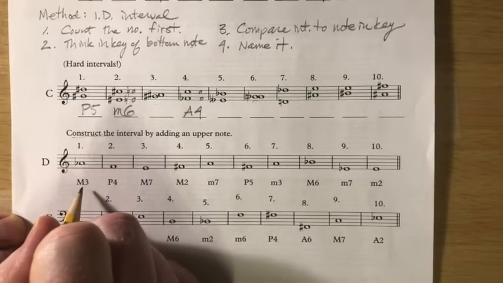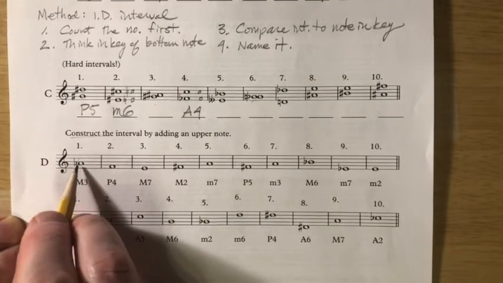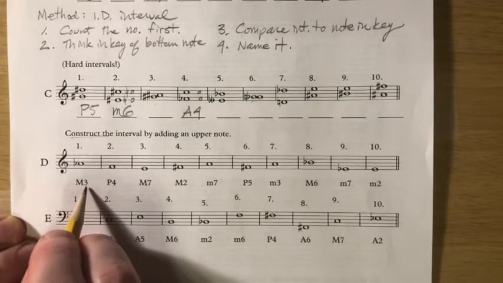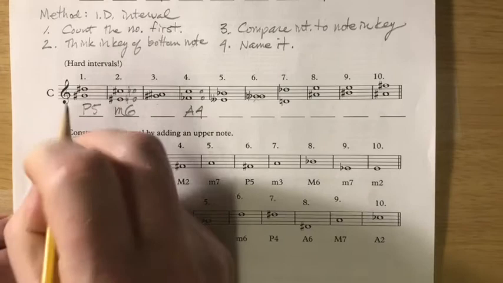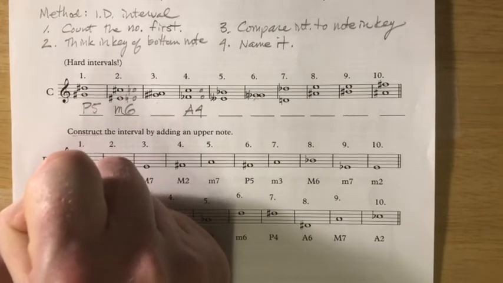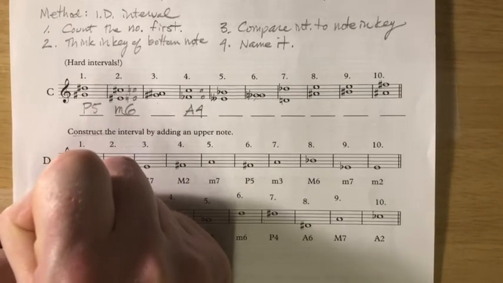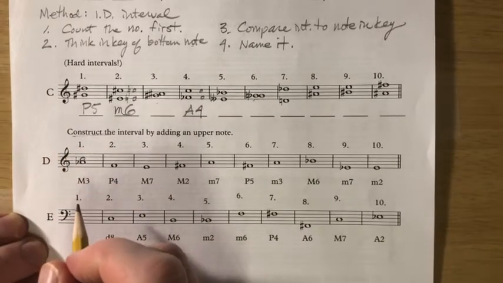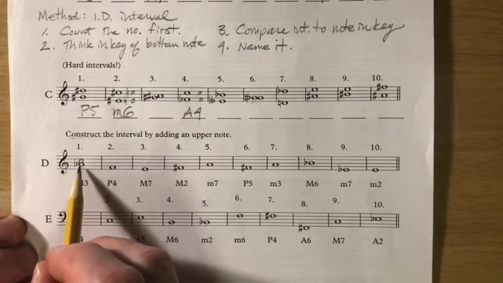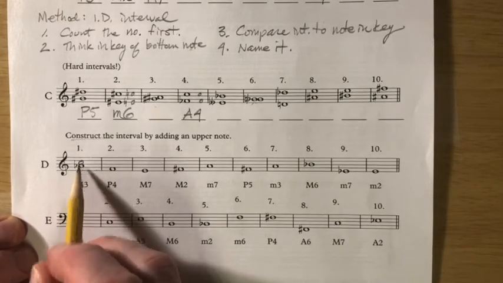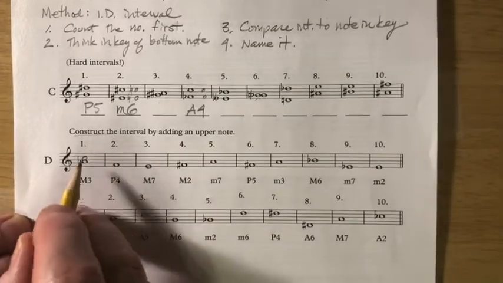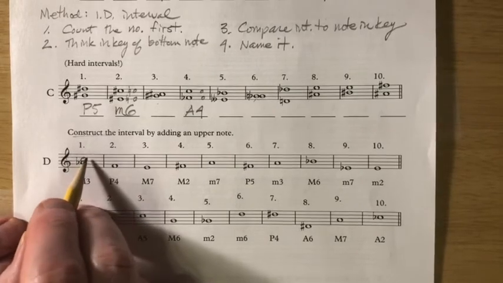So in the first exercise here, we have an A flat and we want to construct a major third above it. So count the number first. Make sure we get a note that's a third above the A flat. So C is a third above A. The quality of notes aside, an A to a C is always a third, whether it's an A flat to a C natural, A flat to C sharp, it's always going to be some kind of third. So that's done. We're confident of that.